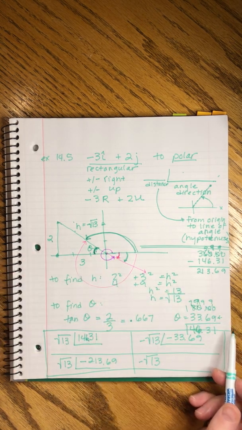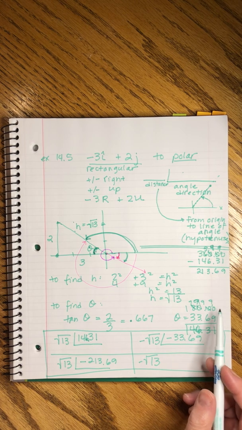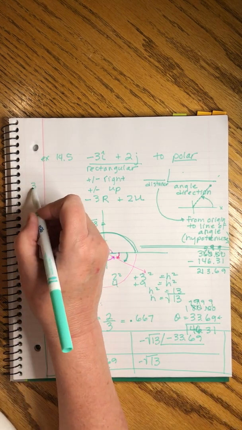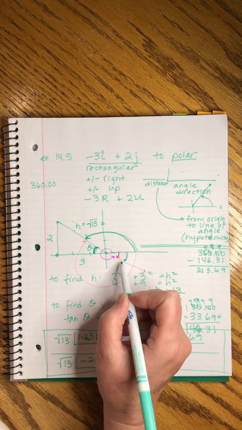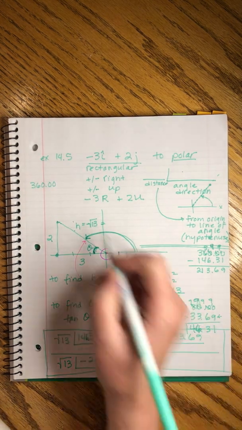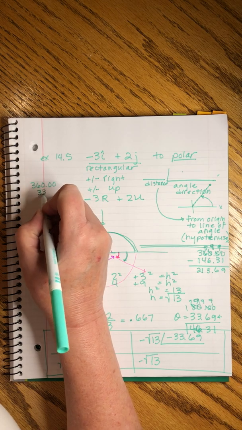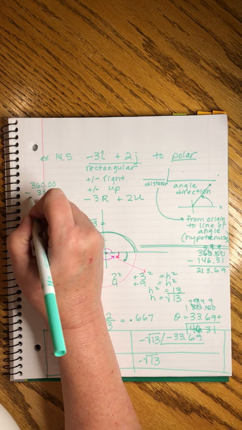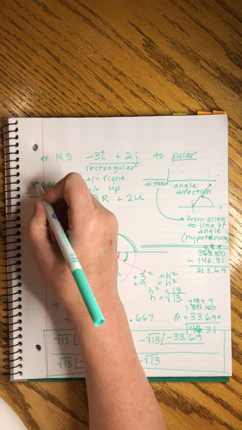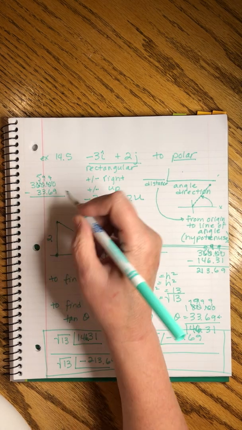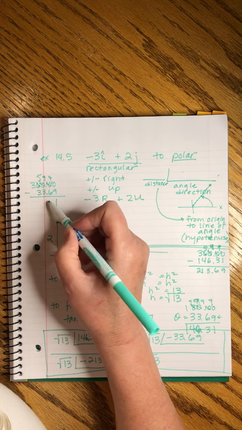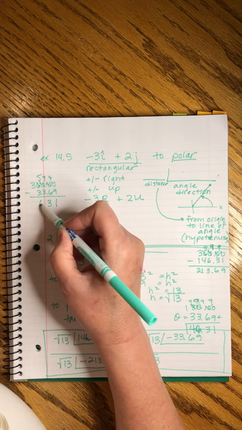So we haven't done that subtraction anywhere. Let me work up here. 360, the whole circle, minus this much, which is 33.69. That should give us what we need. 10 minus 9 is 1. Sorry, I'll be quiet. You do the math too.